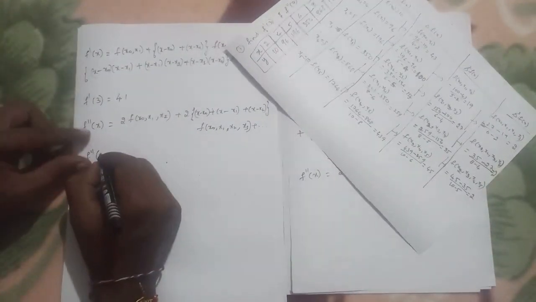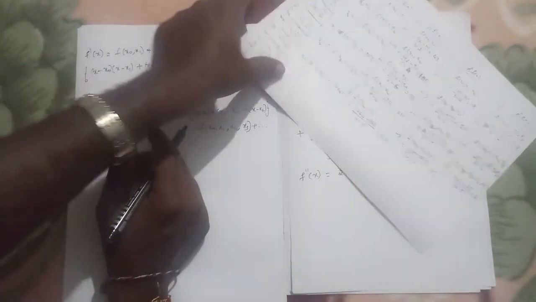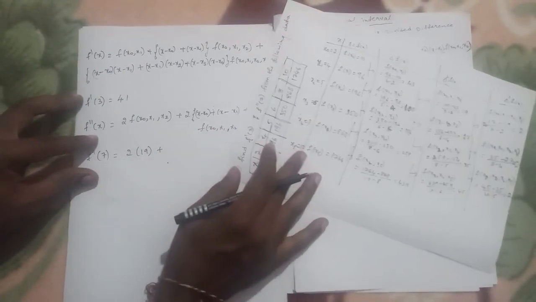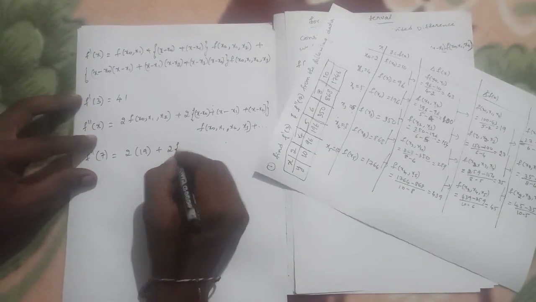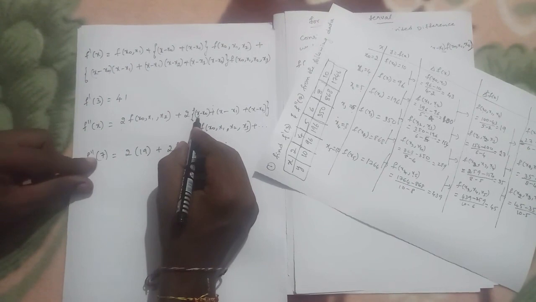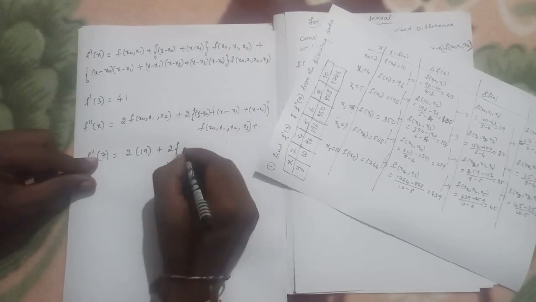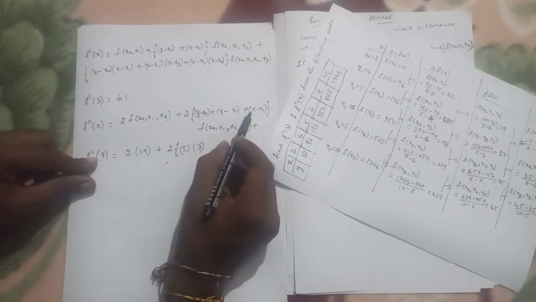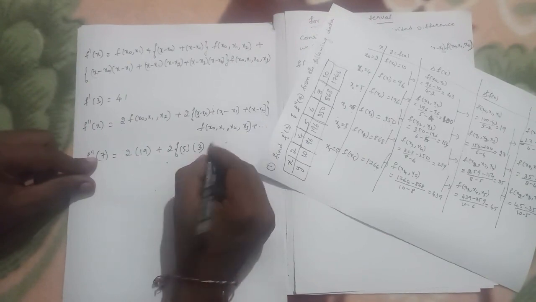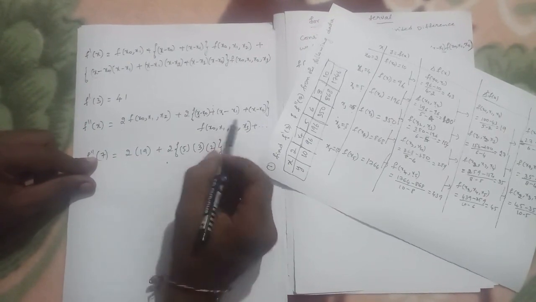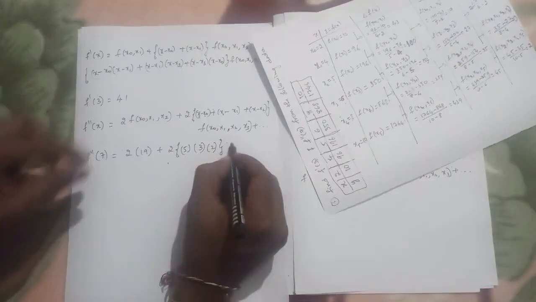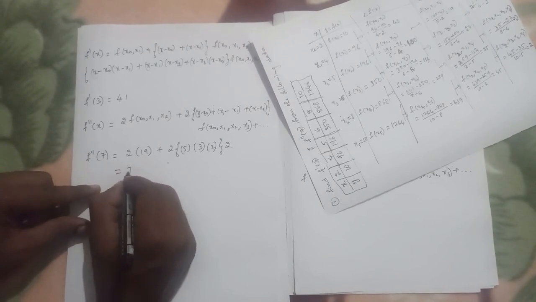Put x is equal to 7. So 2 times, what do you get here? Value is 19, plus 2 times, here x value is 7. 7 minus 2 means 5. And here 7 minus 4 is 3. 7 minus 5 is 2, into f of x0, x1, x2, x3. Its value is 2. So if you simplify, you will get 78.